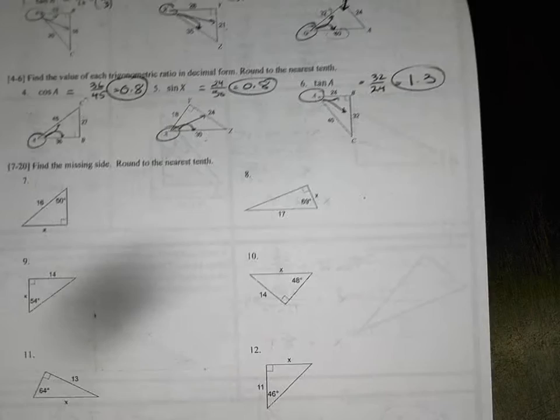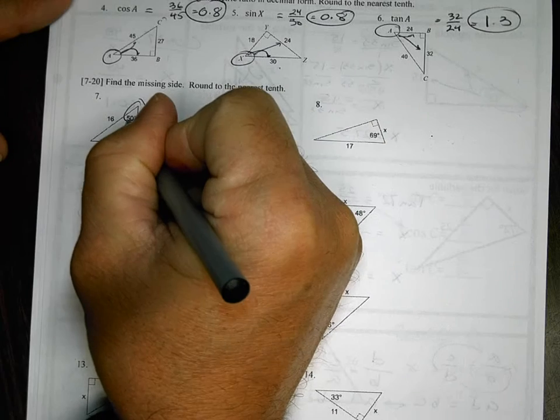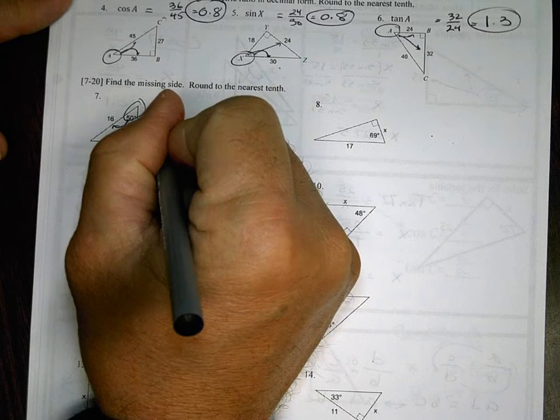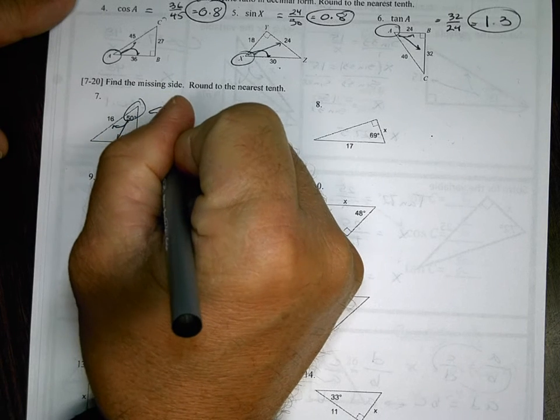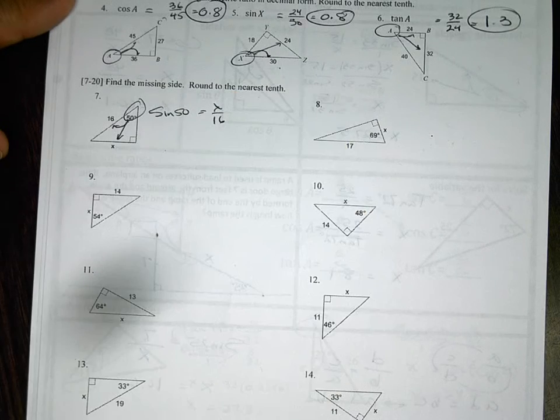Okay, number 7. Find the missing side, round to the nearest tenth. So our reference angle is the angle we're given. And what do we know? We're looking for the opposite, and we know the hypotenuse. So the opposite over hypotenuse is sine. So the sine of 50 equals x over 16.